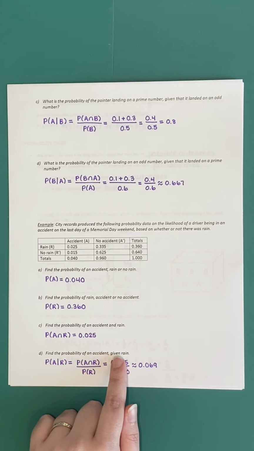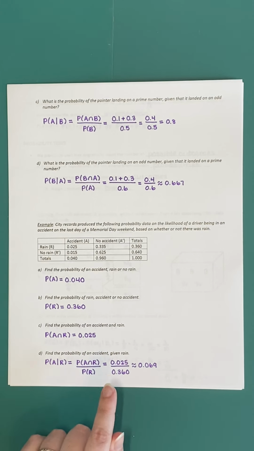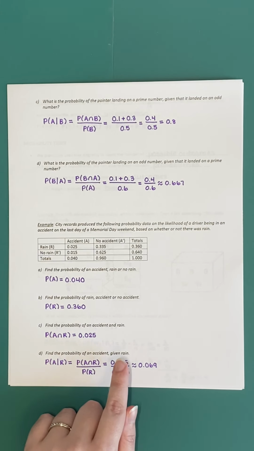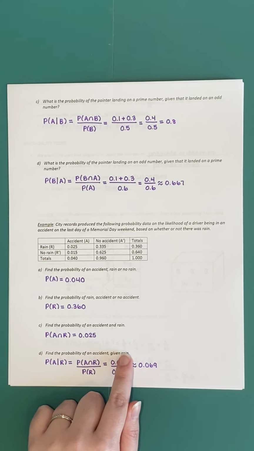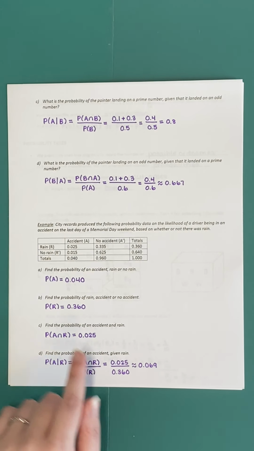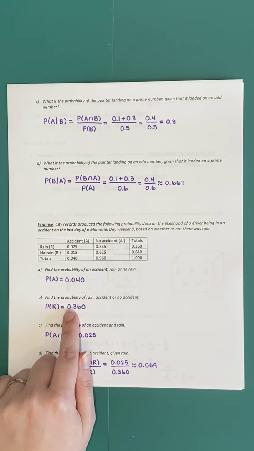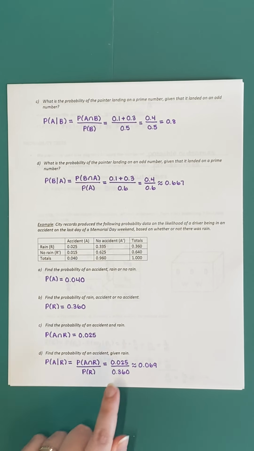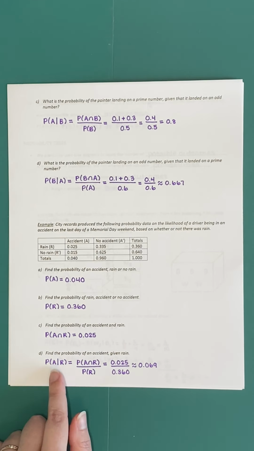Now the fact that this is a conditional probability, again, just means that we're restricting the sample space. So we're only looking at all the possible outcomes associated with rain having already occurred. Well, what's the probability that rain has occurred, that conditional event has already occurred? Well, we determined that that's 0.360. So that's going to be the denominator for our probability.